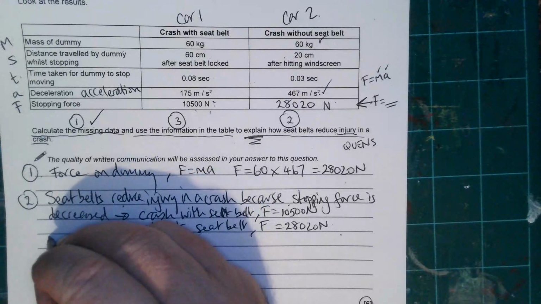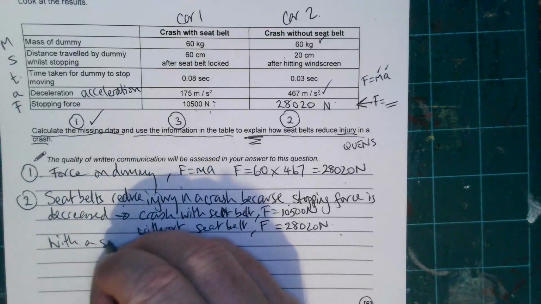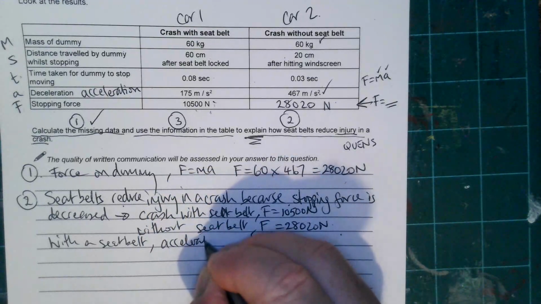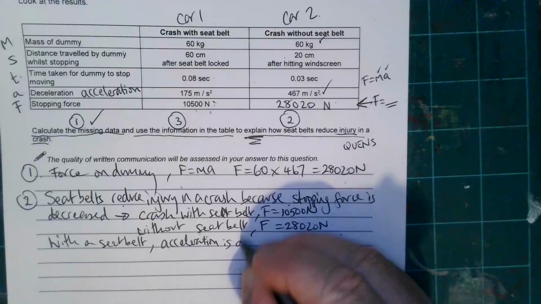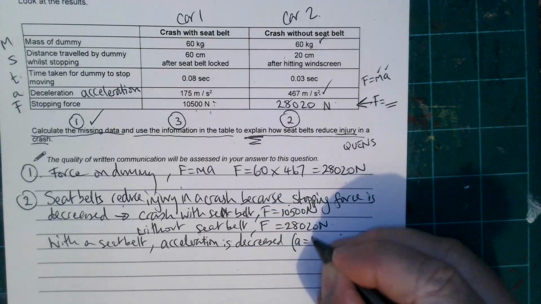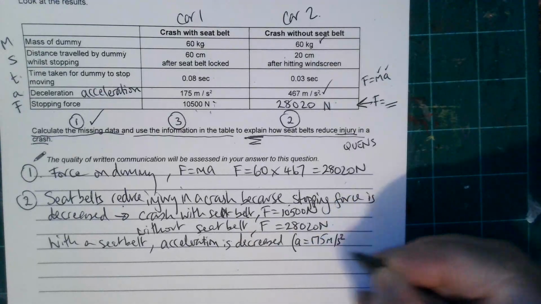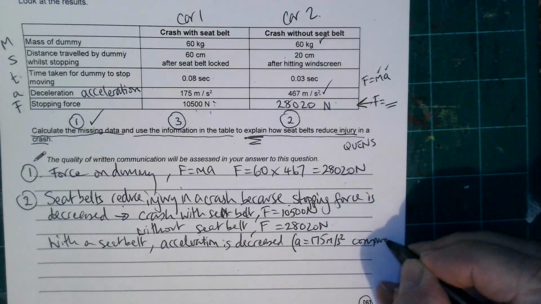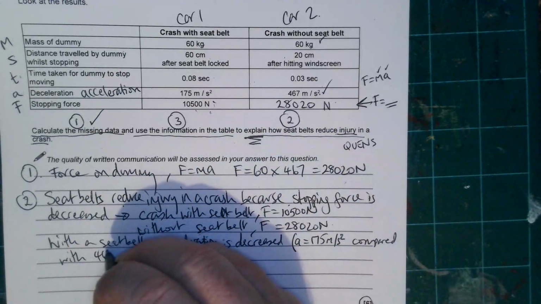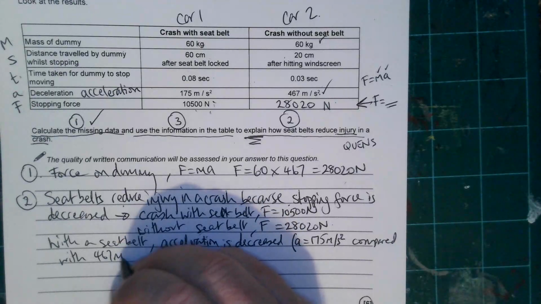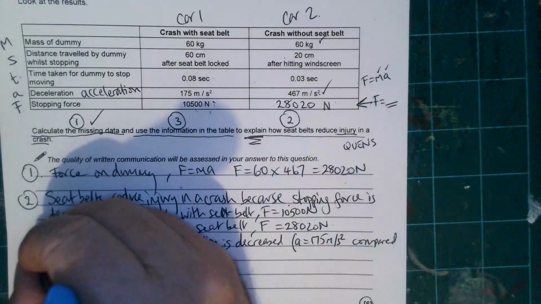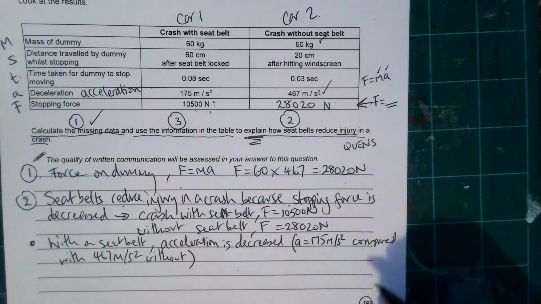So with a seatbelt, and let's just be clear, we're talking about with a seatbelt, acceleration is decreased, and I can say a is 175 meters per second squared compared with 467 without. That's a huge difference.